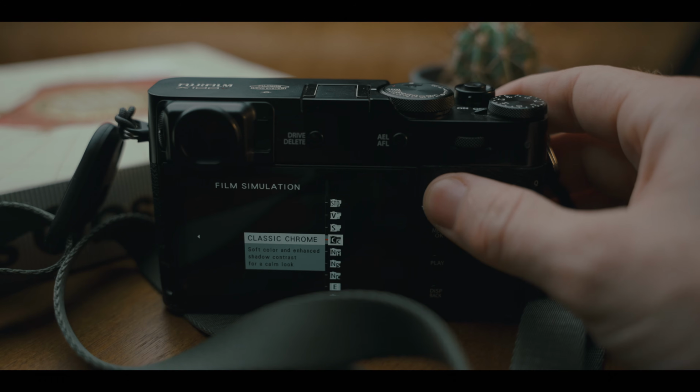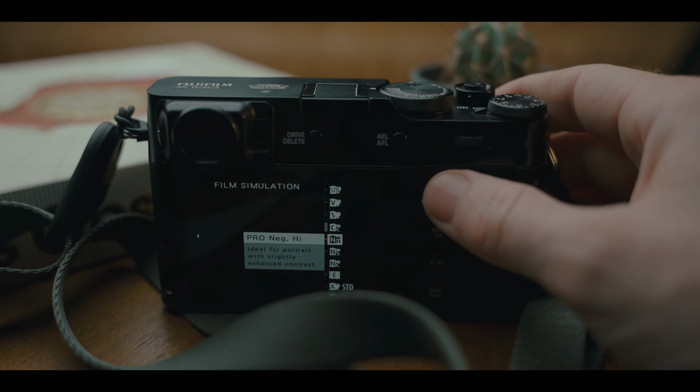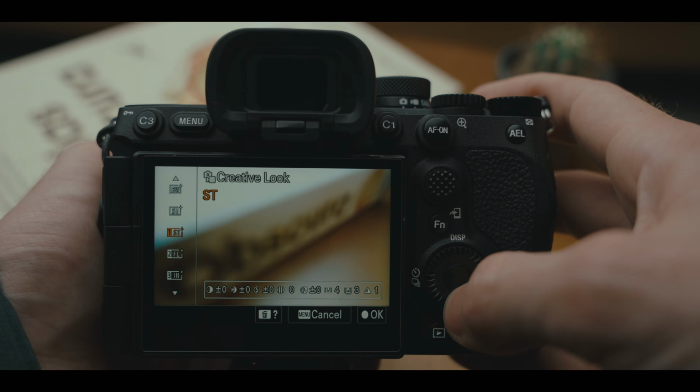So today I want to talk to you about why I think you should consider using film simulations, creative looks, whatever your camera has for inbuilt filters. This type of creative filter has been around for quite some time. I remember the first camera I started with, an old digital Canon, had a way to adjust the picture profile or the standard picture that came within the camera.